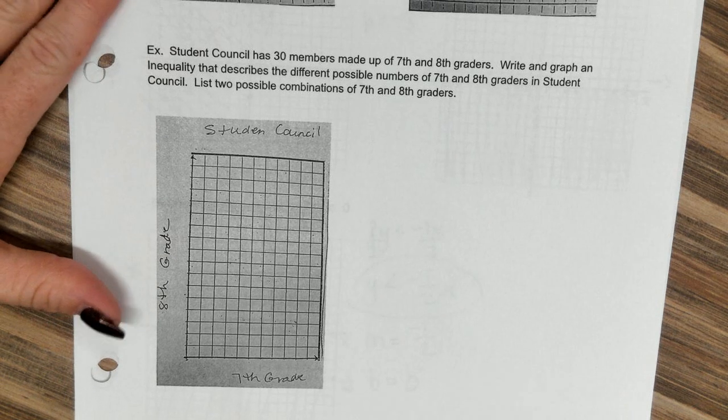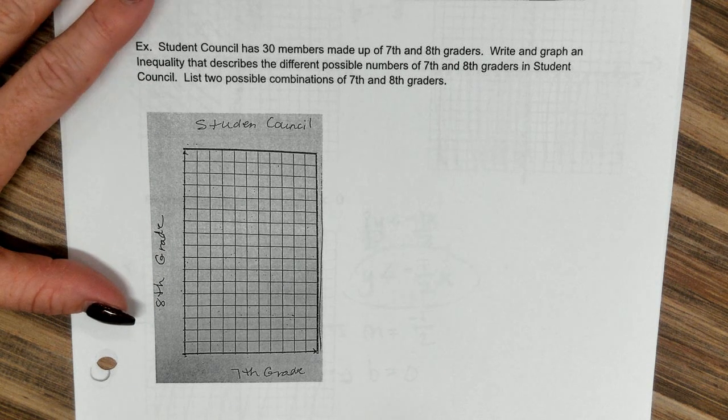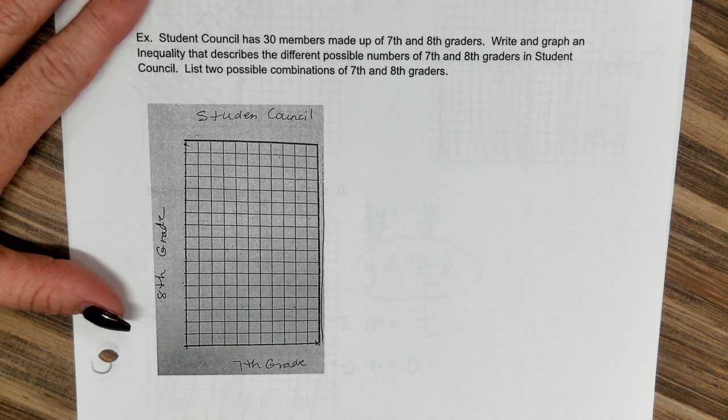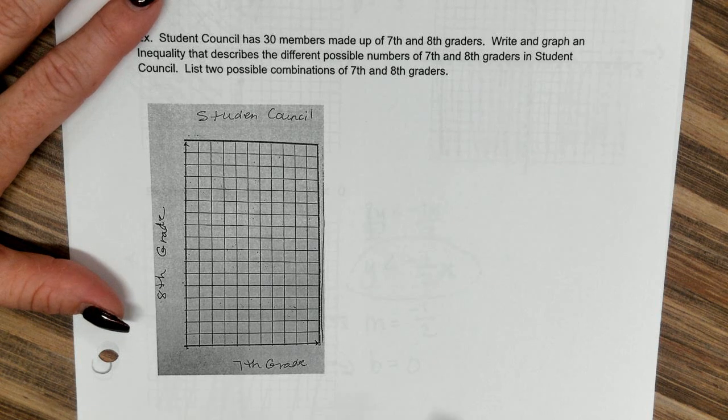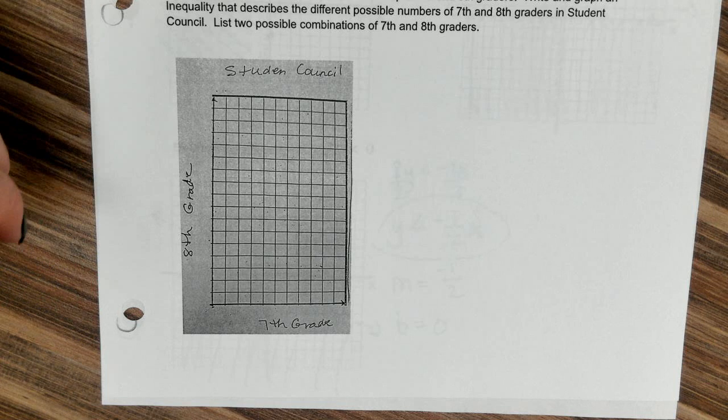It says, student council has 30 members made up of 7th and 8th graders. Write and graph an inequality that describes the different possible numbers of 7th and 8th grade students. List 2 possible combinations. Now everybody look, you've got to decide, am I going to write this in mx plus b, or am I going to write this in standard?